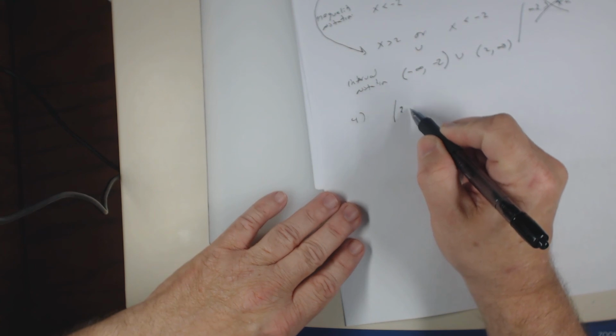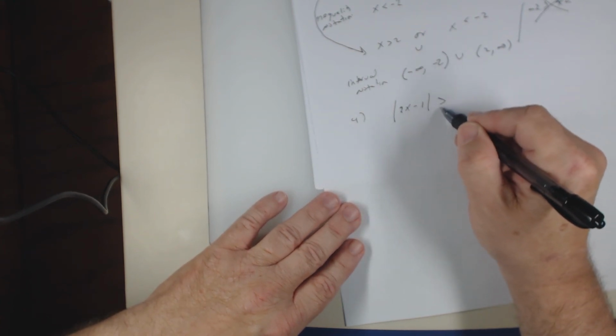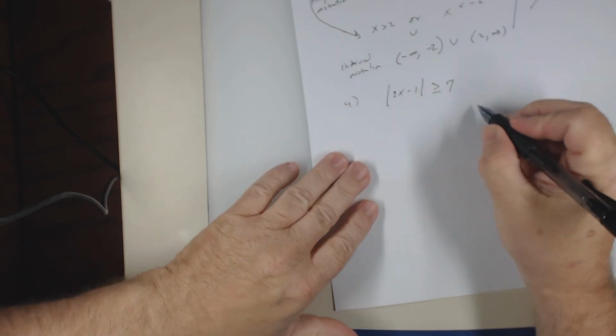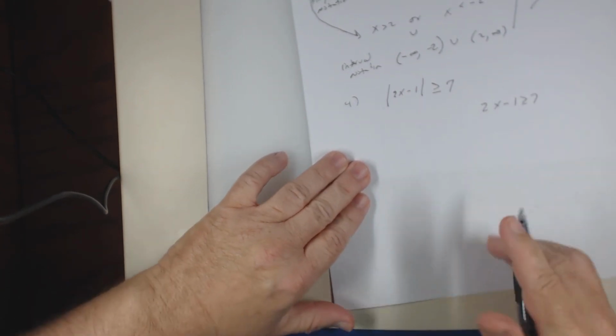The absolute value of 2x minus 1 is greater than or equal to, let's say, 7. Okay, that's a greater than or equal to now. So with greater than or equal to, you've got to remember that it's two separate inequalities. One going to the right, the other going to the what? Left. So the one going to the right is going to be what inequality statement? 2x minus 1 is greater than or equal to 7. Yep. So I'm going to put it right here. 2x minus 1 is greater than or equal to 7. So that would be one of them.